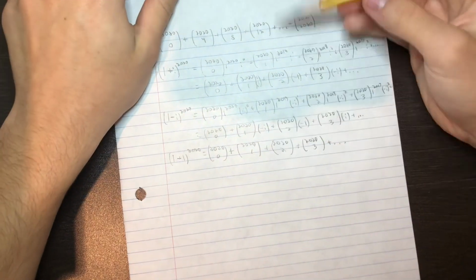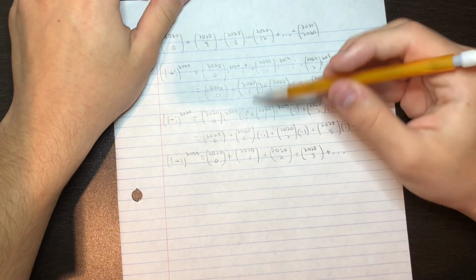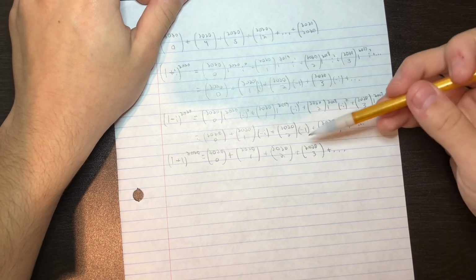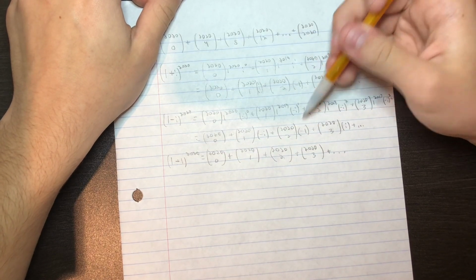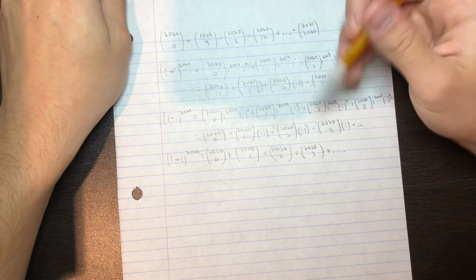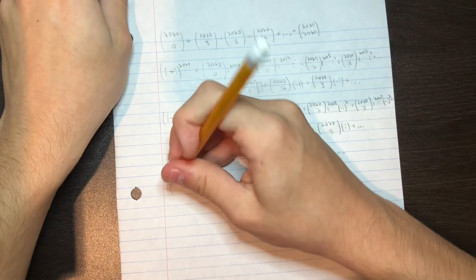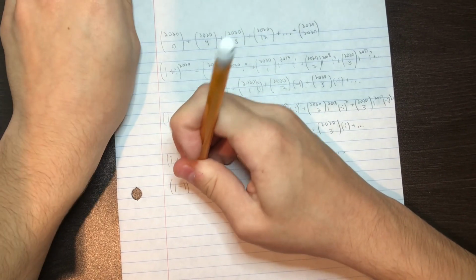Now, if we were to add these together, we'd see that those would cancel out nicely as before, but we're still missing something to cancel out. We have an extra one that we need to cancel out. So let's try to expand this even further into 1 minus 1 to the 2020th.